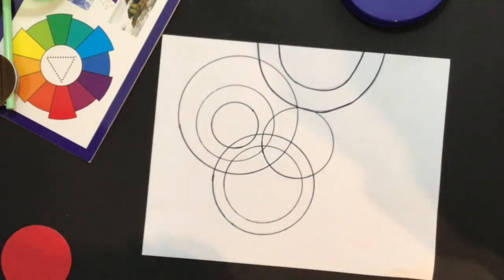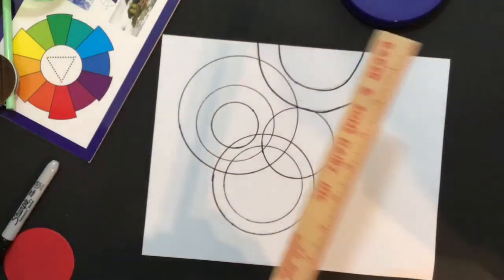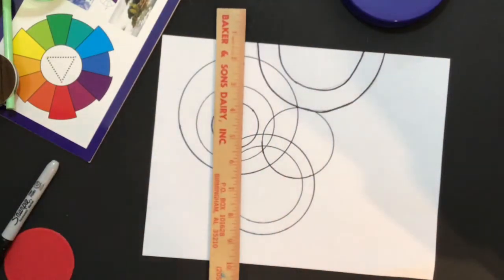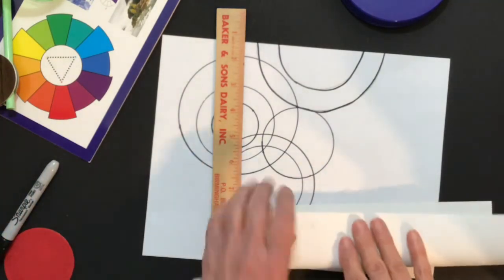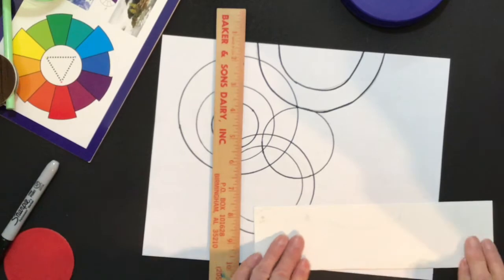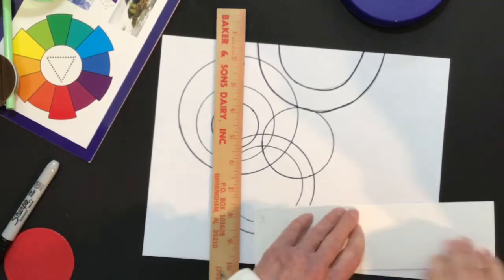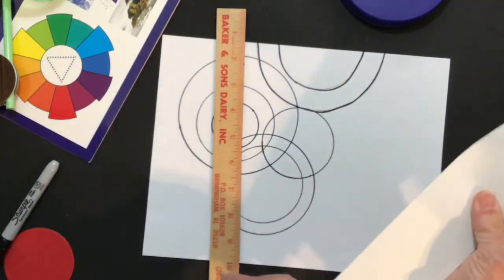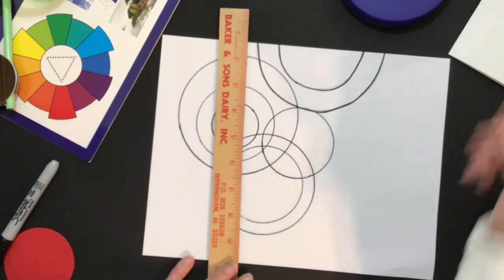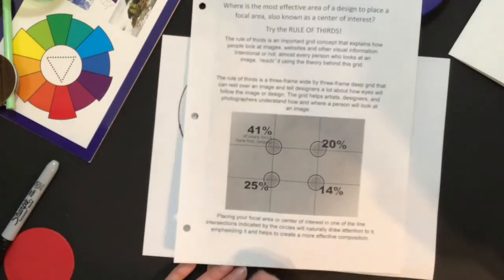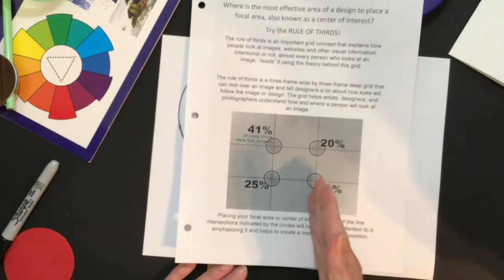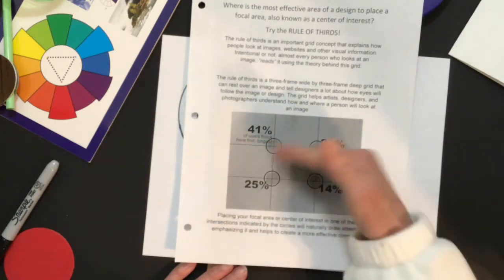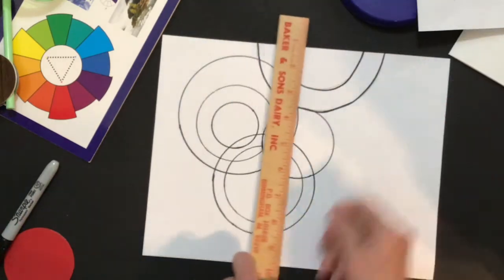All right, so the next step then is to take your ruler, and again, if you don't have a ruler, you can just use a folded up piece of paper as a straight edge. Anything, a piece of cardboard will do, anything that you have a nice straight edge to make a nice straight line. All right, now again, I'm going to remember my rule of thirds. I'm going to avoid making lines that are equal or right down in the middle. Want to avoid the middle.